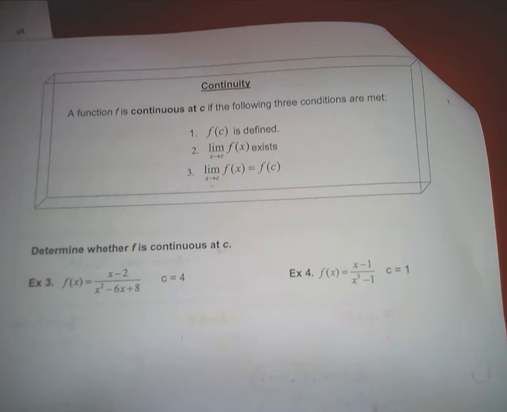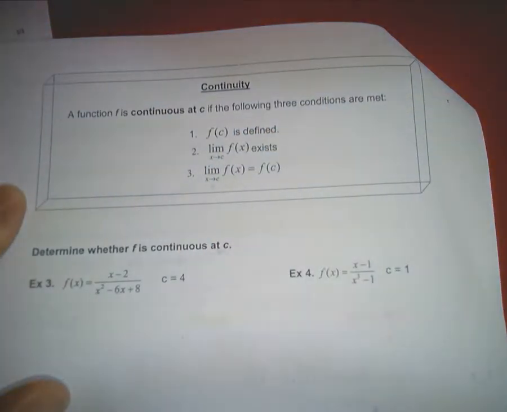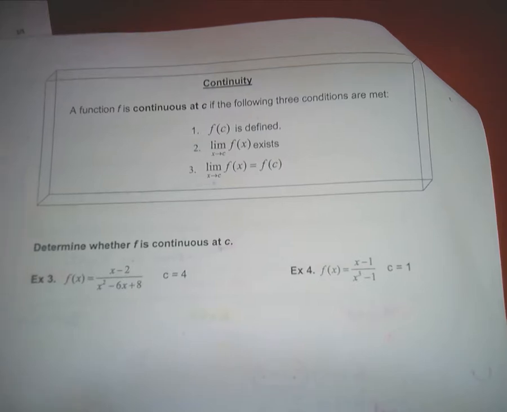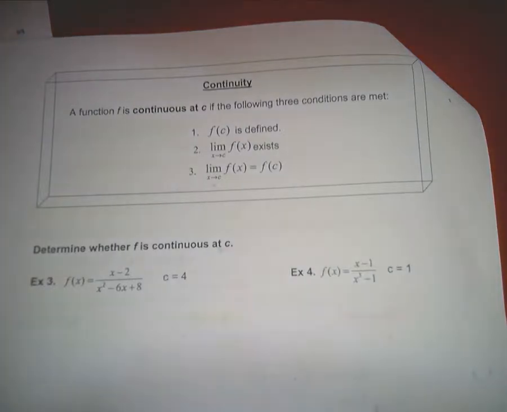Okay, well, the first thing they say is f of c is defined. When you plug it in, you should have a number coming back, meaning it's defined. If I plug in 10, I should get 5 back. If I plug in 100, I should get 7 back, or -2, or -3. Okay? If I plug in 100, I should get a number. It's okay that the number is 0. If I plug it in and it gives me something that's undefined, then there's got to be something going on in that spot. Okay, and I'll show you some examples there.